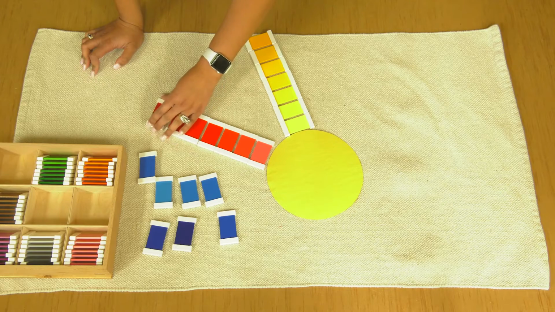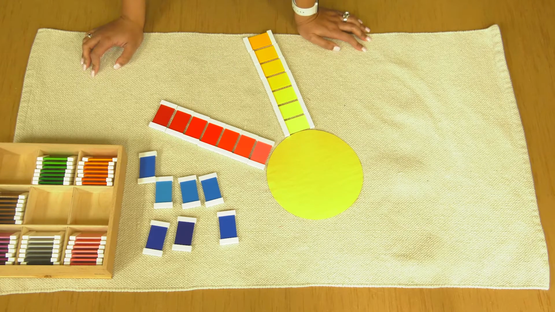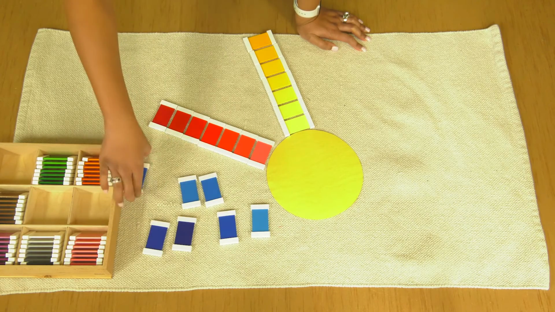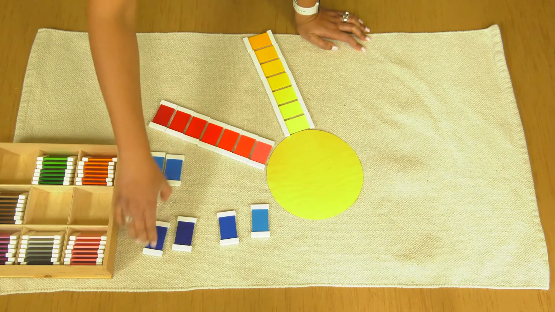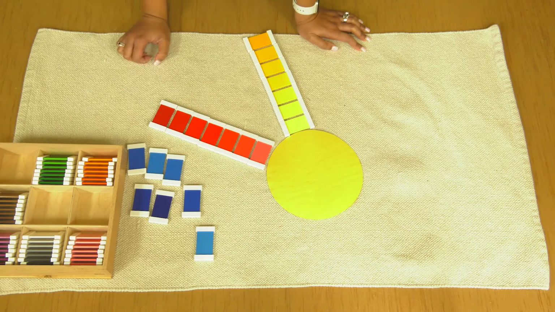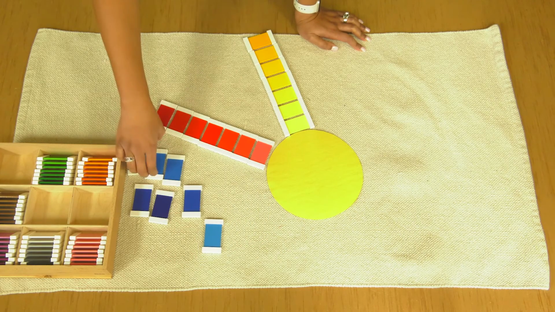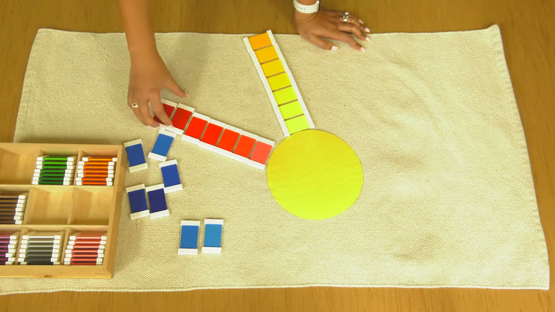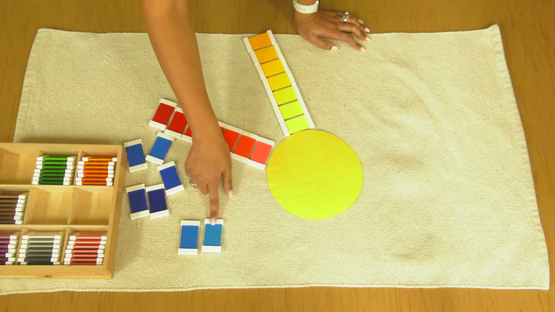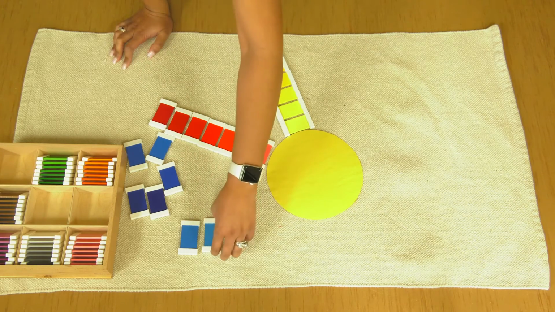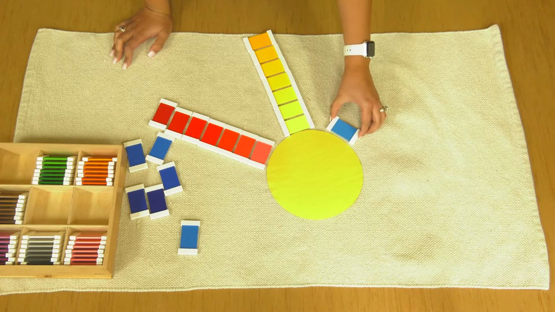Let's compare these from lightest to darkest. This one looks like the lightest. Let's compare it to this one. This one is lighter than this one. I'm going to put this here.